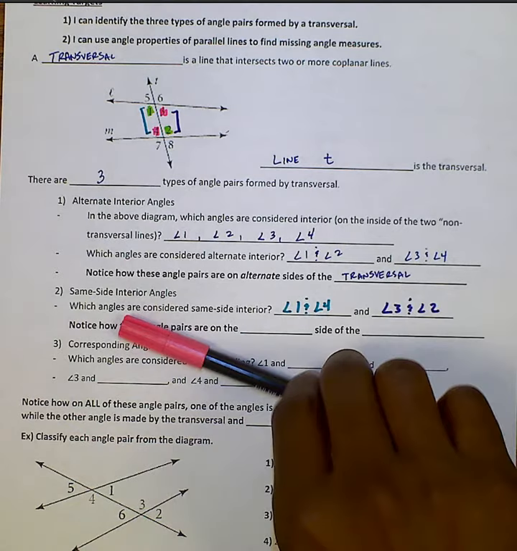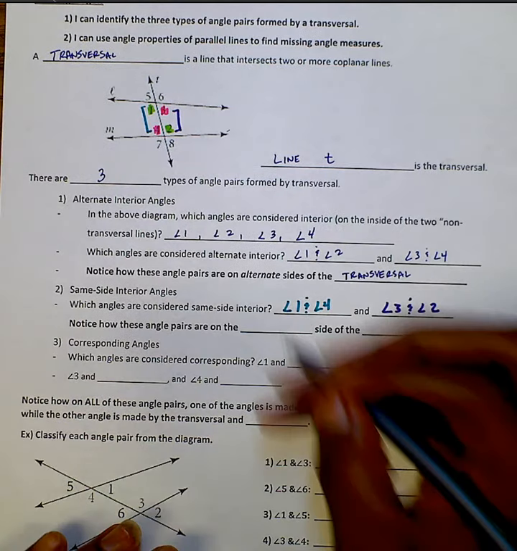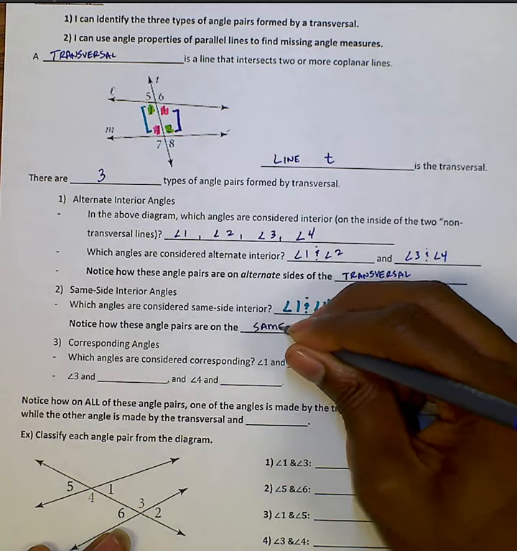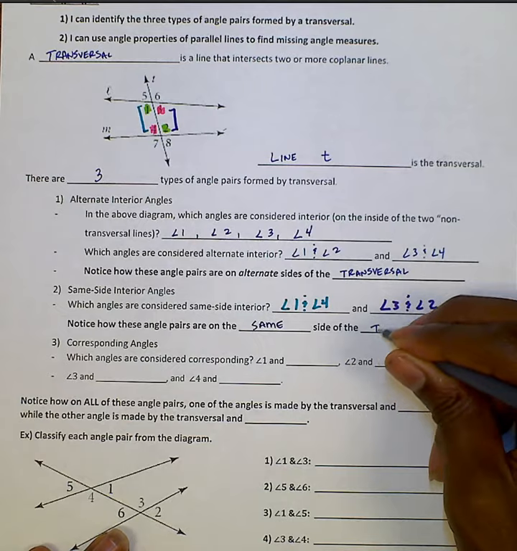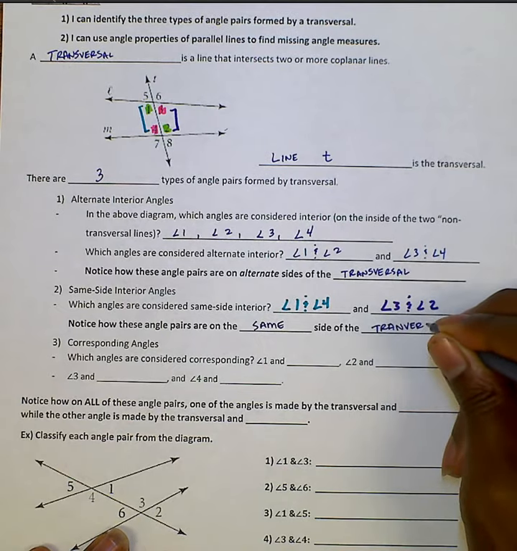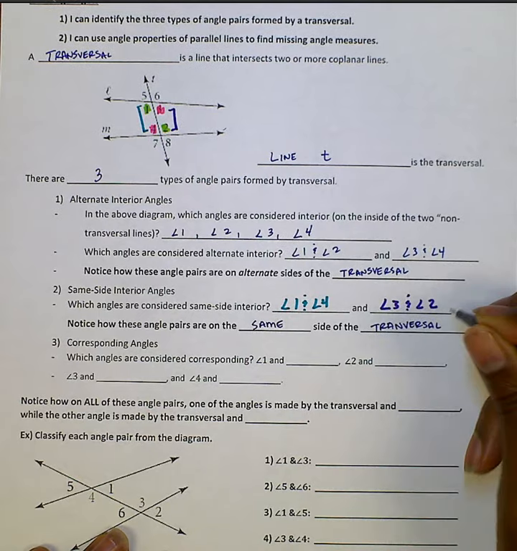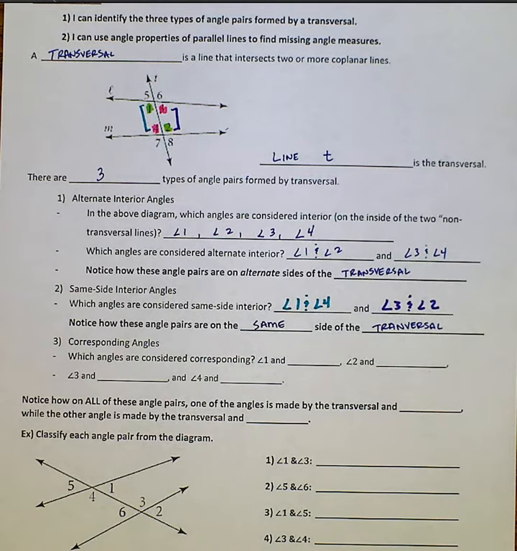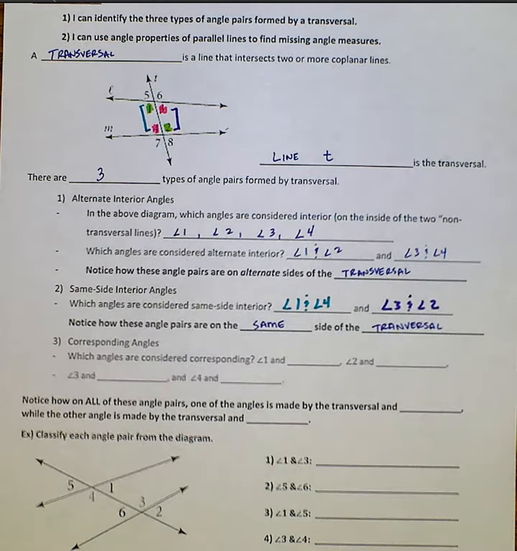Notice how these angle pairs are on the same side of the transversal. So far our names are really creative. I don't know if you get sarcasm on that closed caption if you're watching it that way, but not very creative at all. And then finally, corresponding angles.